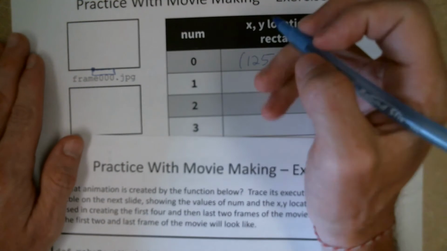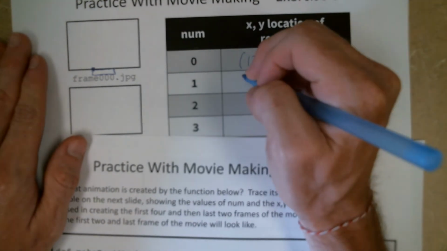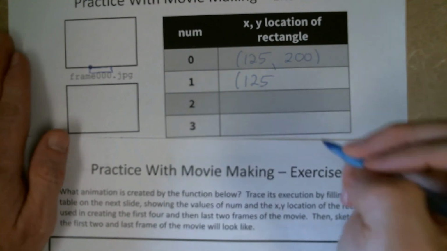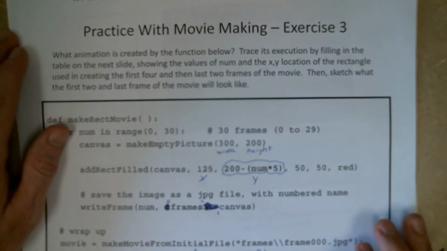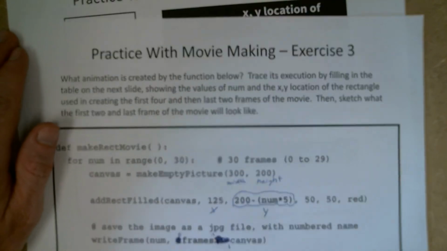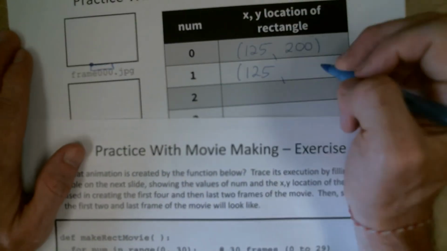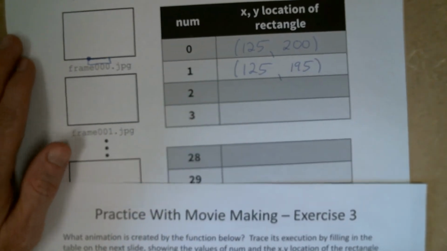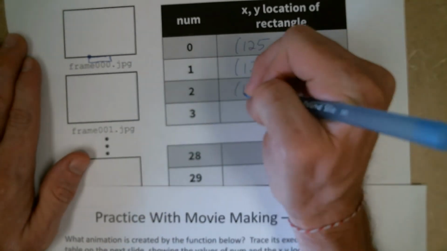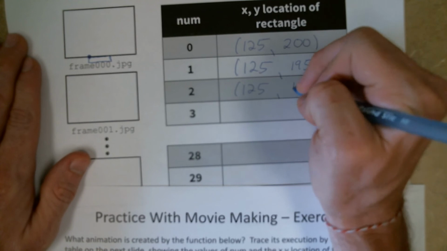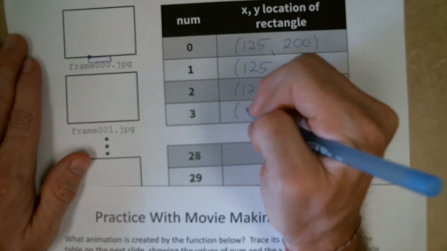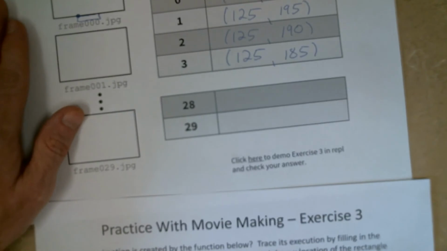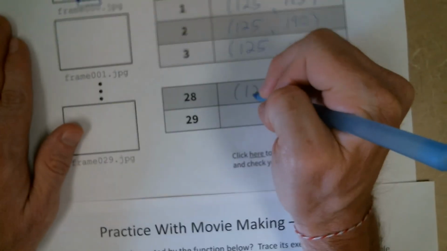All right, then let's go, and num's going to become 1. X will still stay 125. That's not going to change. But now we're doing 200 minus num times 5, or 200 minus 5. So that's going to go to 195. And then I think at this point we kind of know what's happening here. This is going to be 125. This is going to go to 190. This is going to stay 125. This is going to go to 185. All right, this is going to stay at 125.